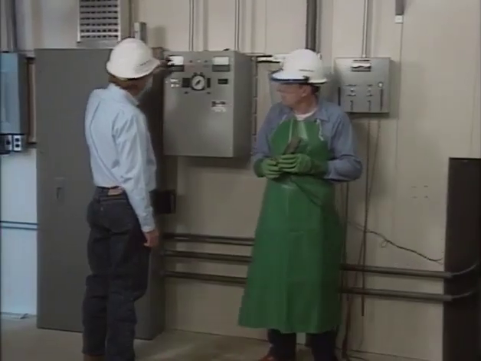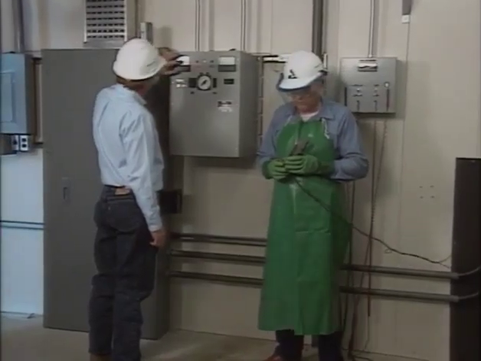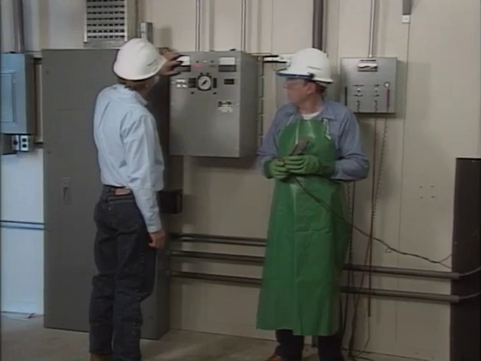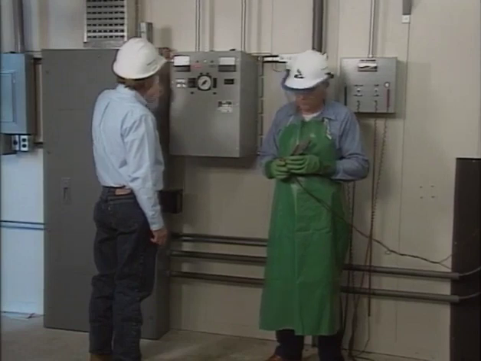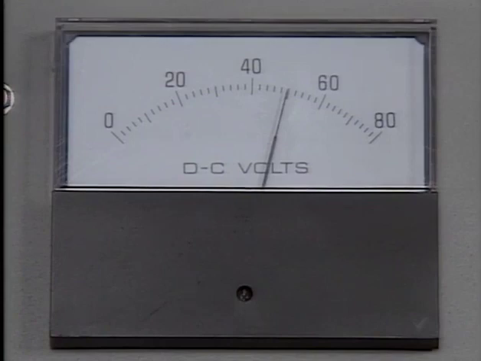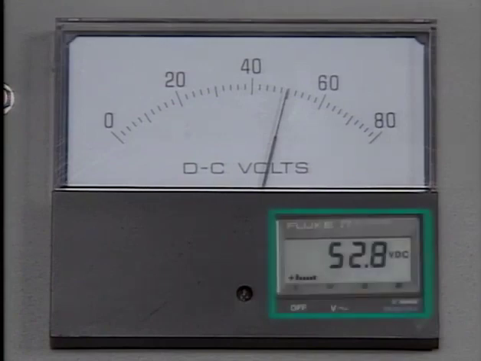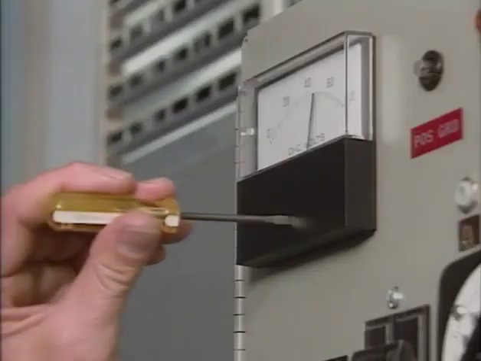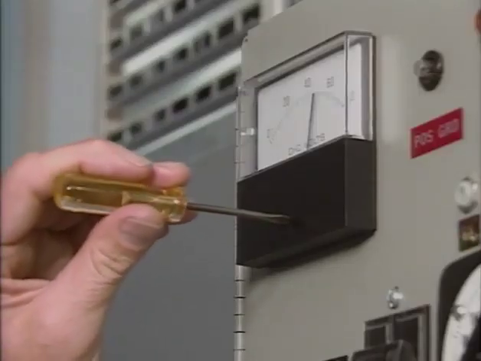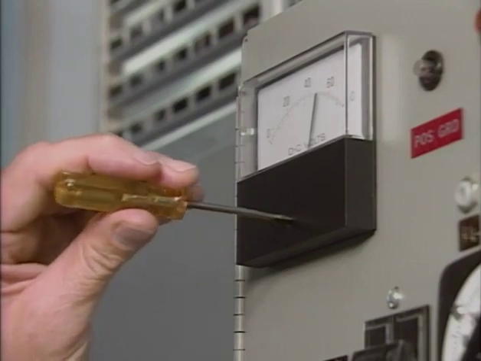In addition, with the voltmeter still connected across the terminals of the battery, the calibration of the charger's panel voltmeter can be checked. If the panel voltmeter doesn't agree with the portable voltmeter, the panel meter is adjusted until it matches the reading on the portable voltmeter. This is done by turning a zero adjustment screw at the panel meter using a screwdriver.